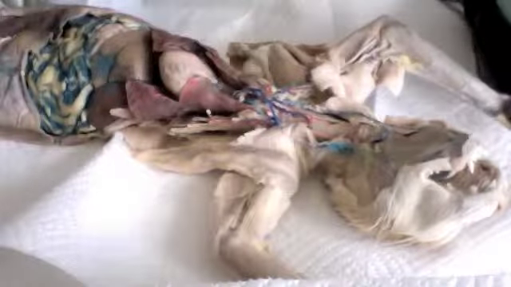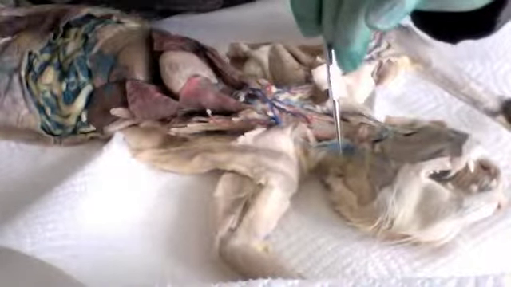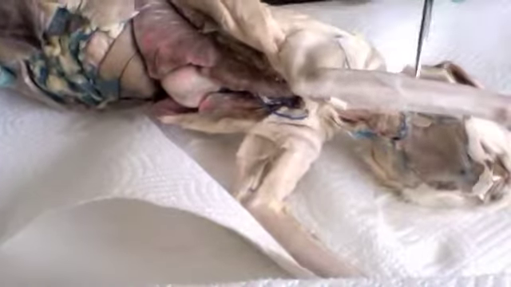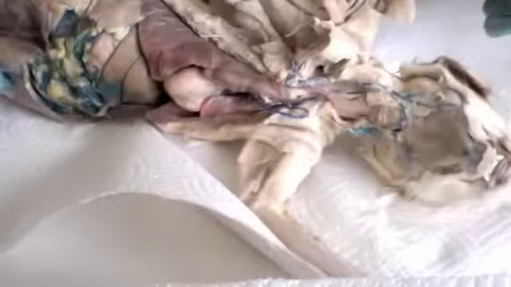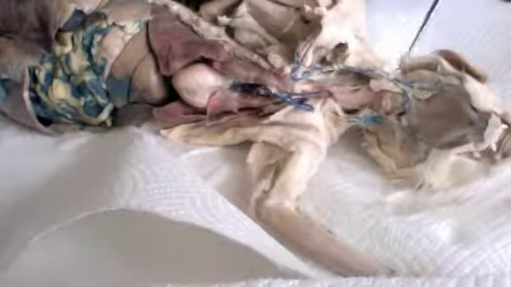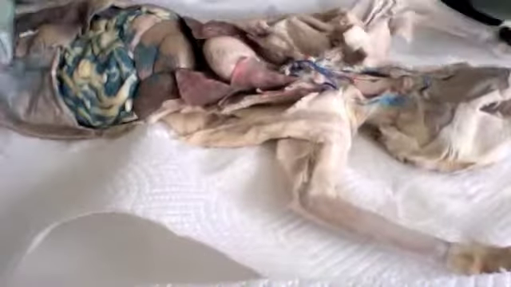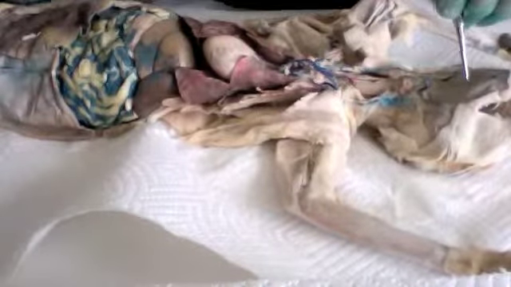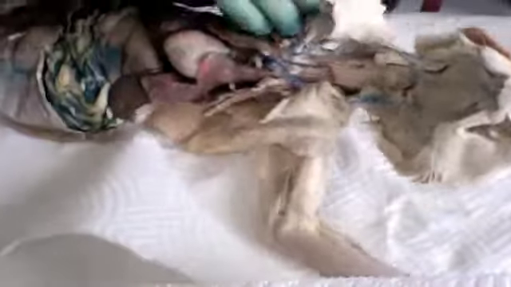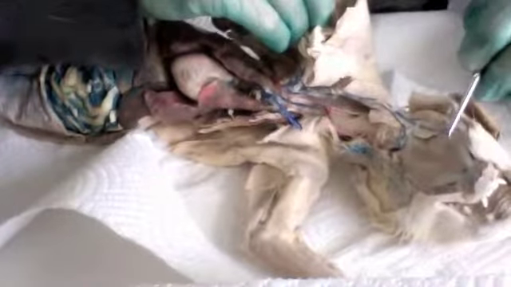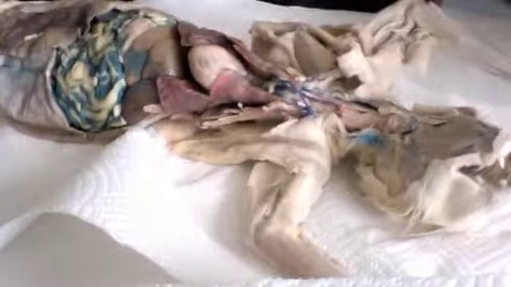And then we have the submandibular gland, which is located here. You can actually see it better here. It's located here. Right there. Submandibular gland. Then we have the sublingual gland, and the sublingual gland is located underneath the tongue. So it would be located right here, under the tongue of the cat.